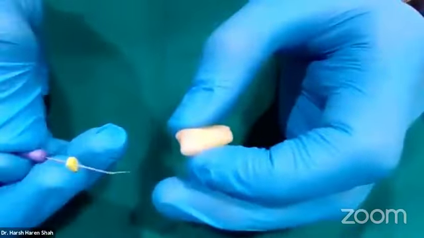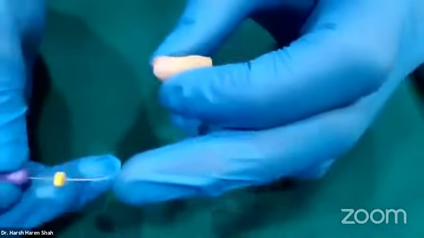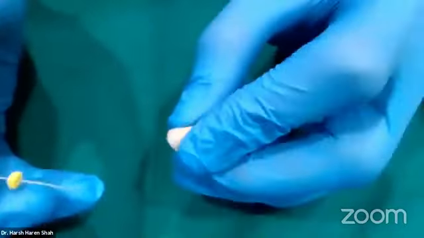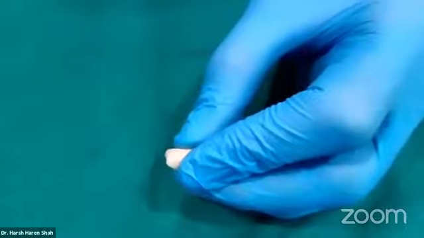Your glide path can be termed to be complete when your 10 number K file reaches the complete working length very easily. So that's the preparation of glide path using a K400 handpiece or a reciprocating handpiece like we call it.